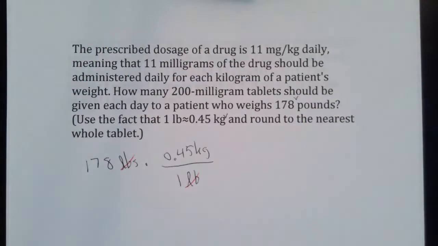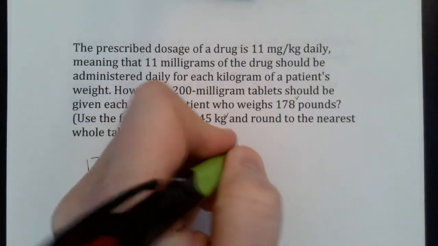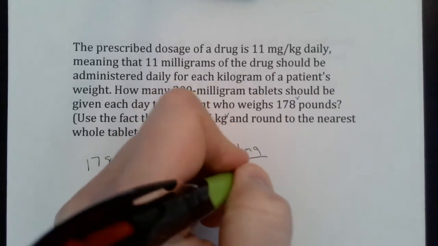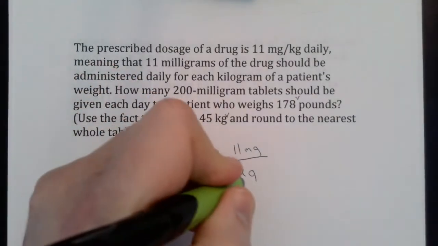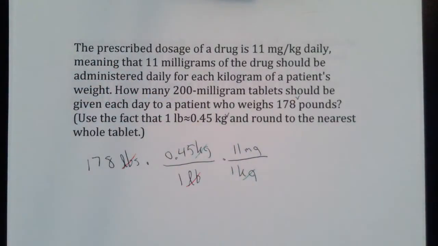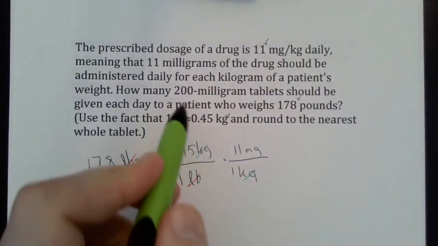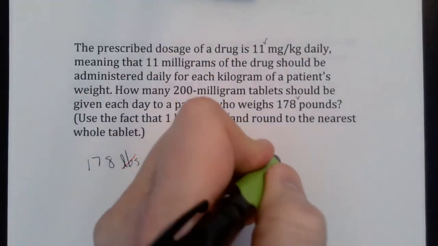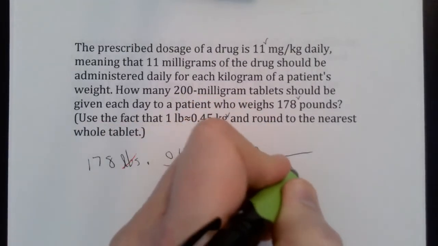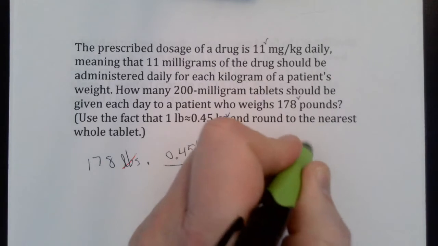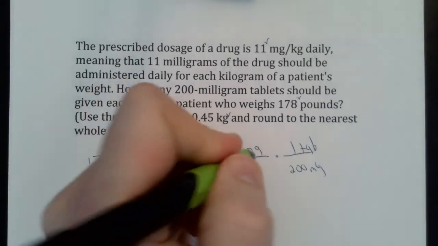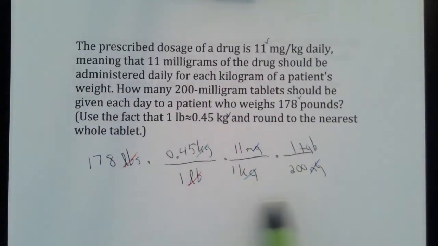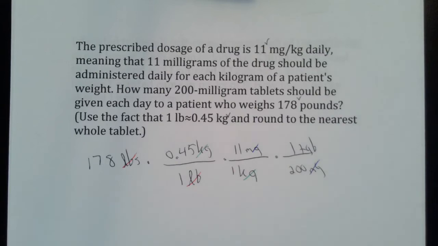Now, I know I'm supposed to give 11 milligrams per kilogram. So 11 milligrams per kilogram, so per 1 kilogram. And now after this calculation, I'll have how many milligrams of the drug I'm supposed to give. And now I know I have 200 milligram tablets. So I want to get rid of milligrams, and I have tablets. So 1 tablet is 200 milligrams. So these cancel out, and this measurement is now labeled in tablets, which is exactly what I wanted.